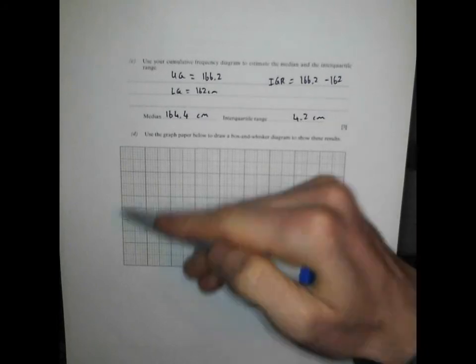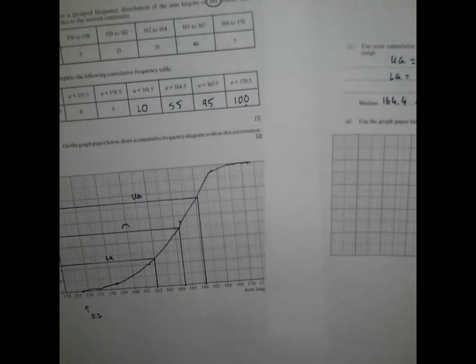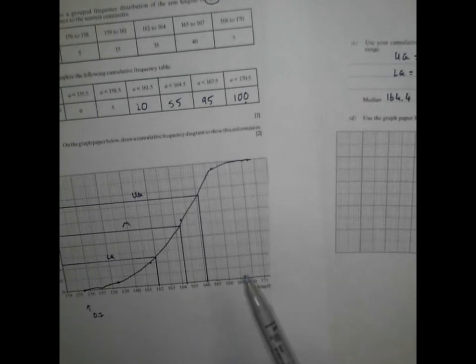Use the graph paper below to draw a box and whisker. Now I quite like this one because there's no scale marked on them, therefore people could be tempted to do horrendous kind of things here. You don't need to bother with a scale going up on the y-axis for box and whisker. All we need is an x-axis scale. So let's just make sure we get everything in there.